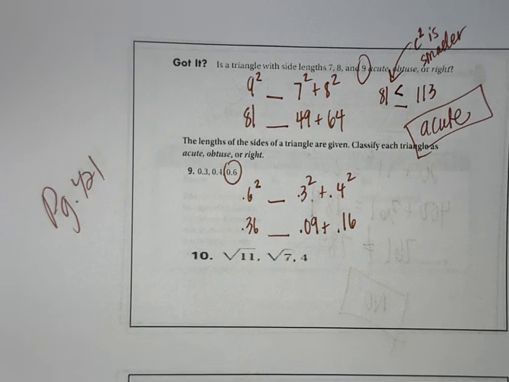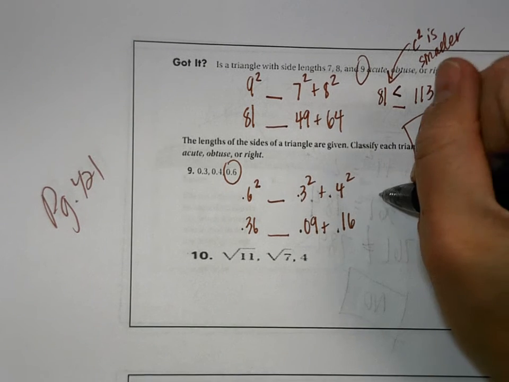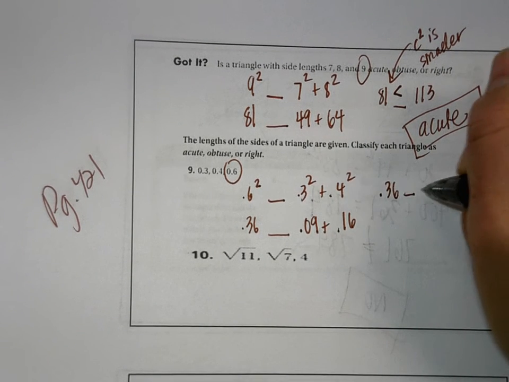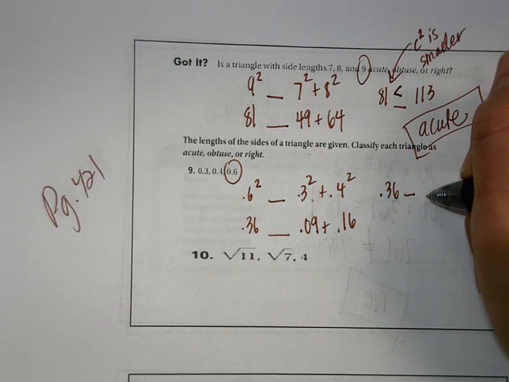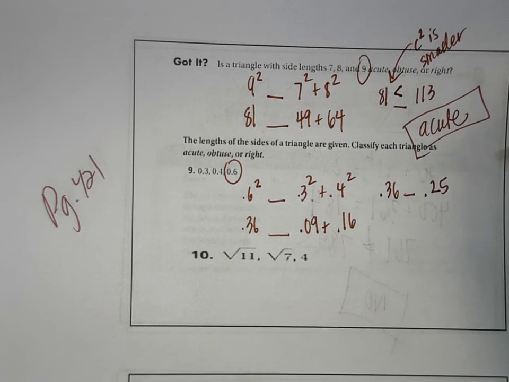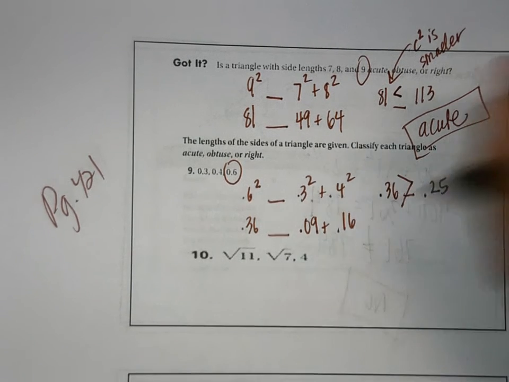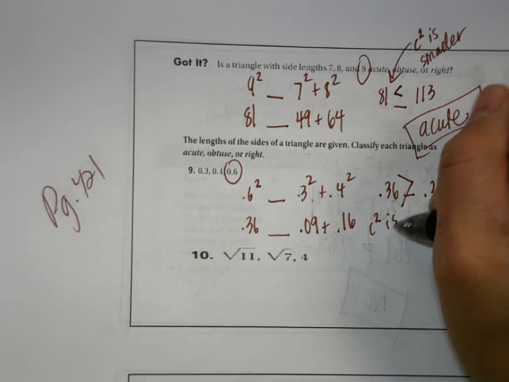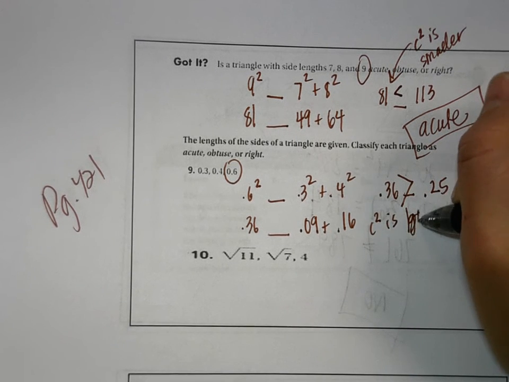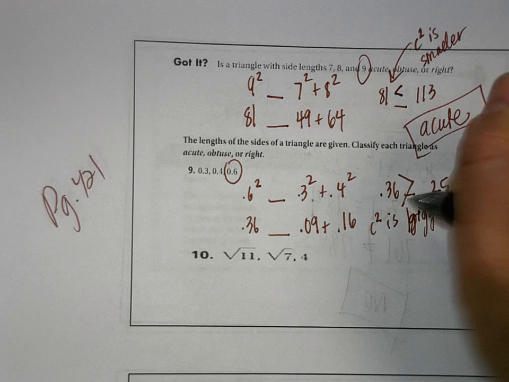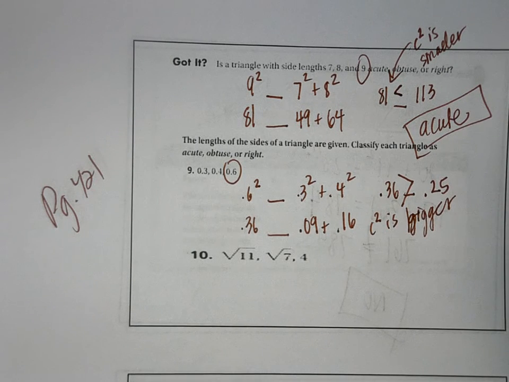When you add those together, you get 0.25. c squared is bigger, right? Which means it will be what? Obtuse.